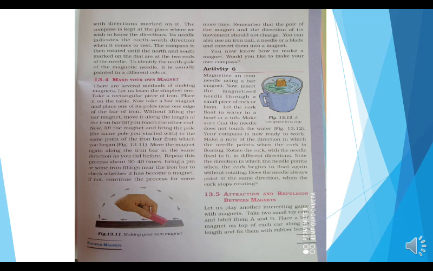Make a note of the direction in which the needle points when the cork is floating. Now, after preparing a compass, you have to note down the directions in which the needle points. Now rotate the cork with the needle fixed in it. You have to rotate that cork with the needle in different directions and note down the directions in which the needle points.